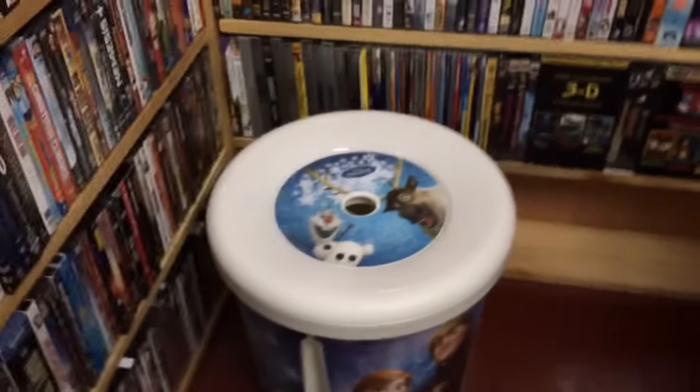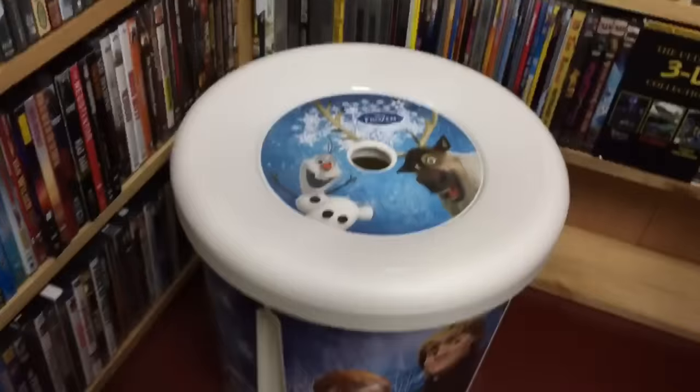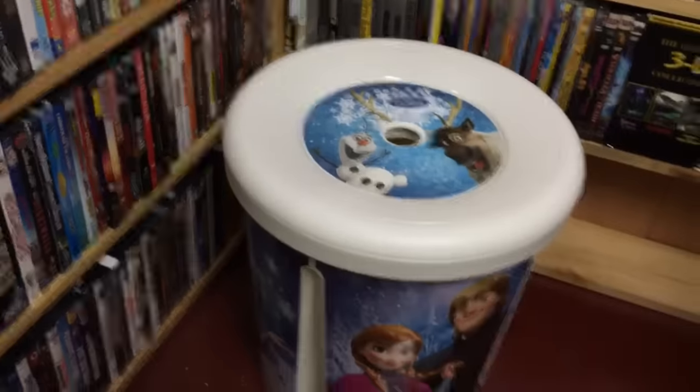Yeah, there is Interstellar. I also have this here. This is a little frozen... I don't know what this is. You guys know what this is? It is some little tub, but with a hole in the top.